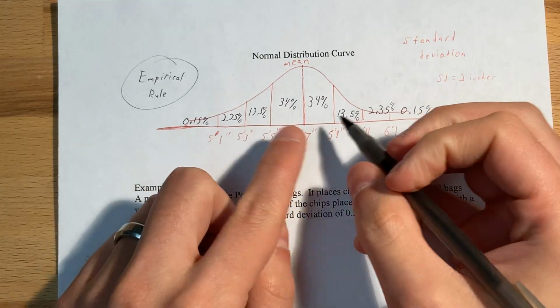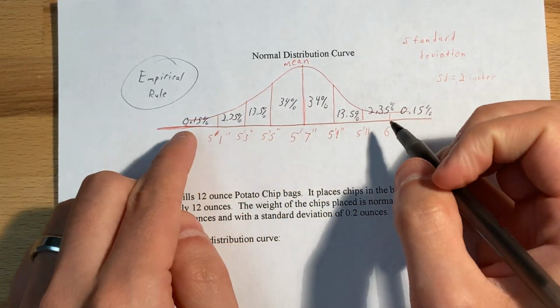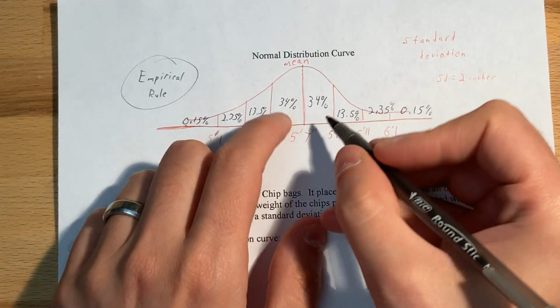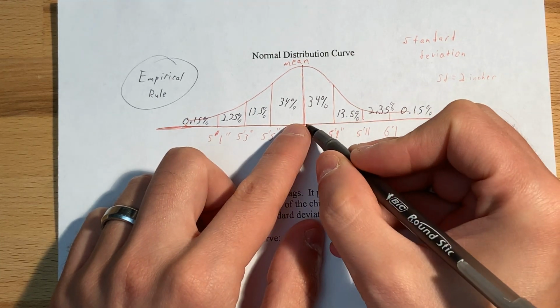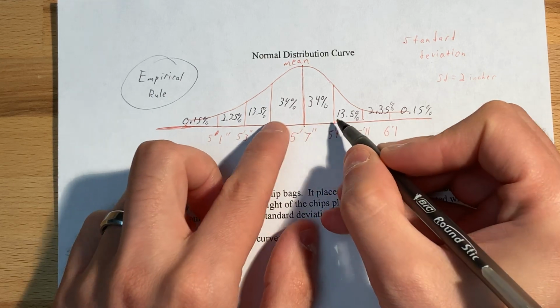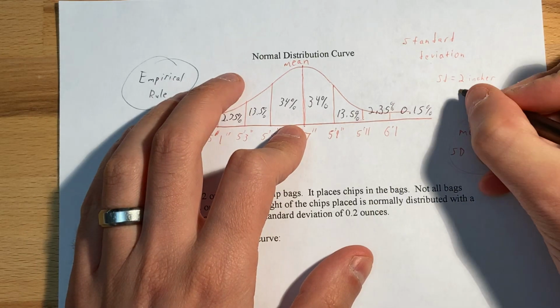The reason these percentages are what they are is somewhat because they just wanted to define it that way. Other parts is because they want things to be easy. For instance, one standard deviation we said was 2 inches. So one standard deviation this way and one standard deviation that way. The phrase they use for that is within one standard deviation.